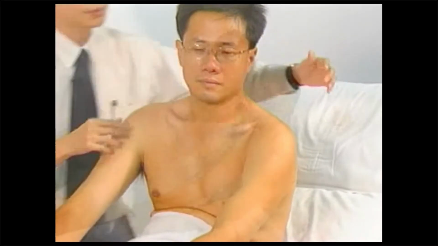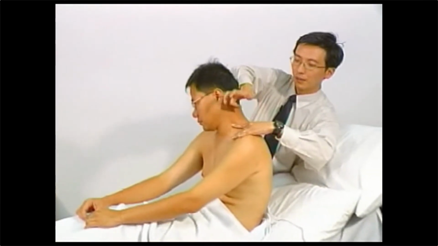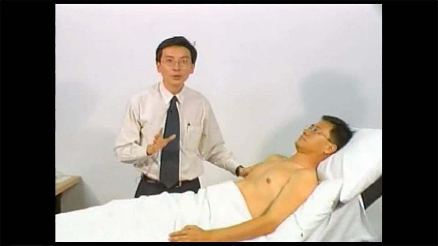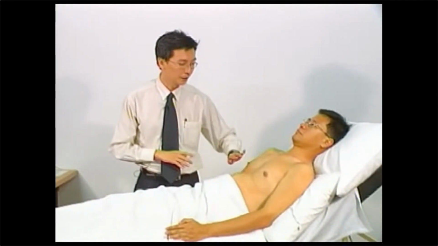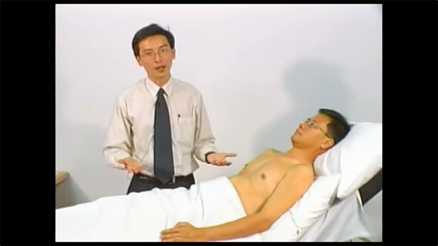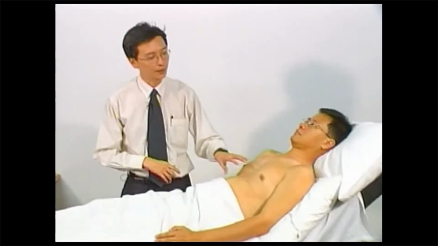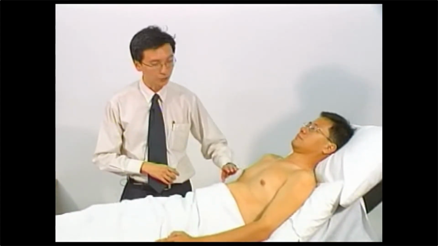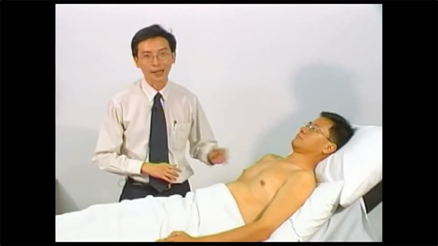Same thing, I do it on the other side. Over here, dull, resonant, dull. You would notice just now the percussion note over this lower area and this lower area is dull. Why? Because that's normal. You have your cardiac dullness here, and you also have your liver dullness here. The liver dullness usually reaches up to the 4th intercostal space on the right side.